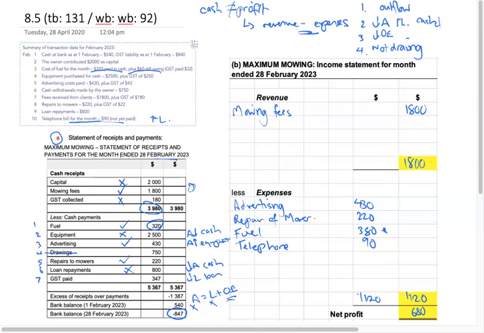So guys, that's relatively quick. I've skimmed over some of it. We will continue to get better and better and better at this and in a few months' time, we will be second nature at recognizing expenses and understanding they're different to cash. Well done to getting to the end. Have a look at the solutions and keep practicing building statement of receipts and payments and income statements.